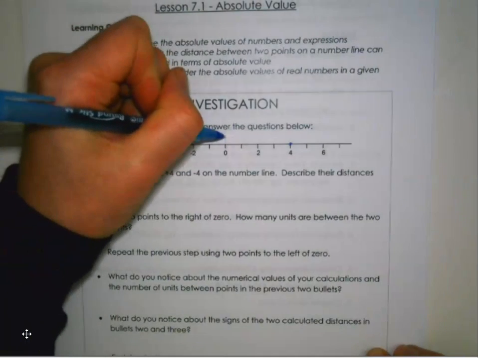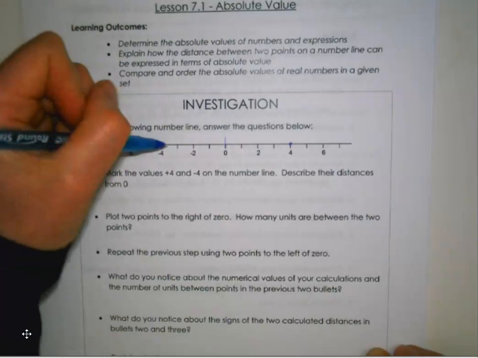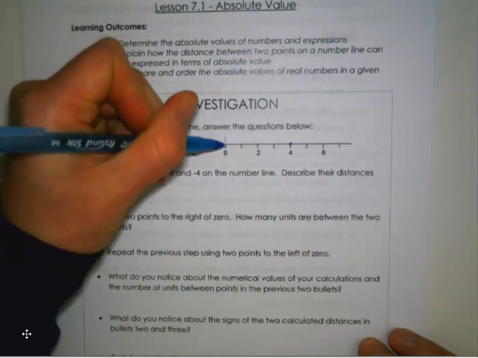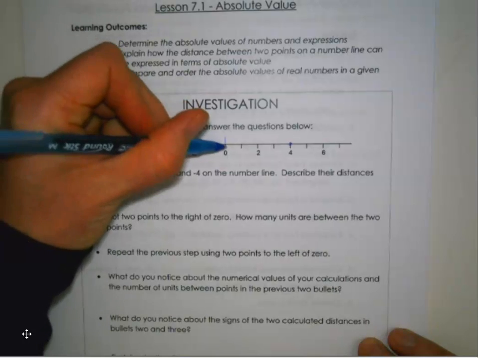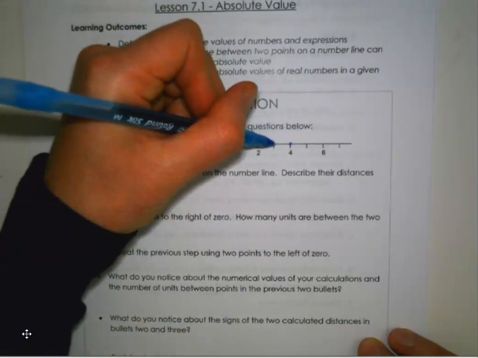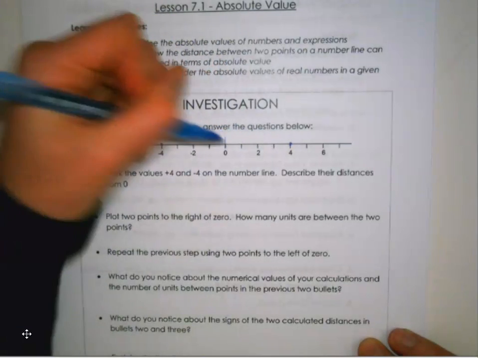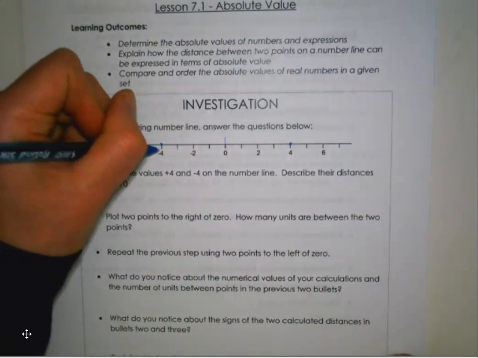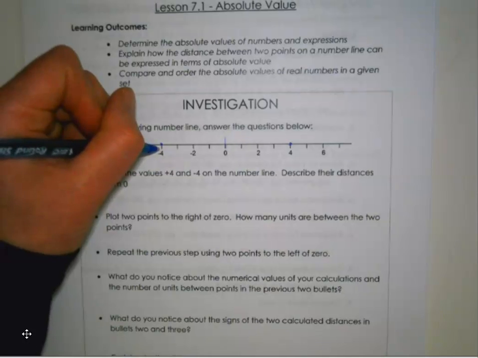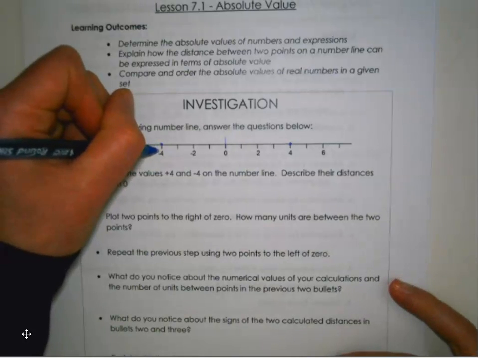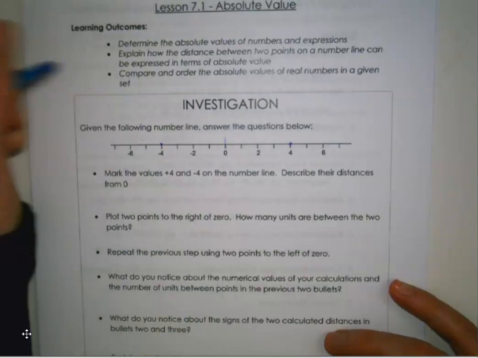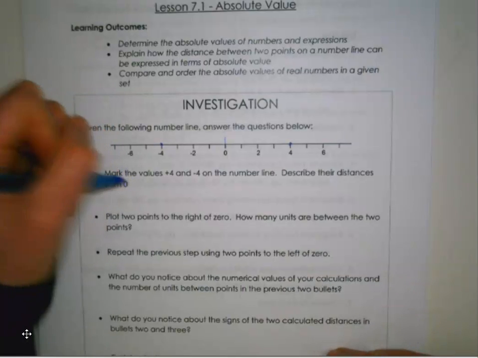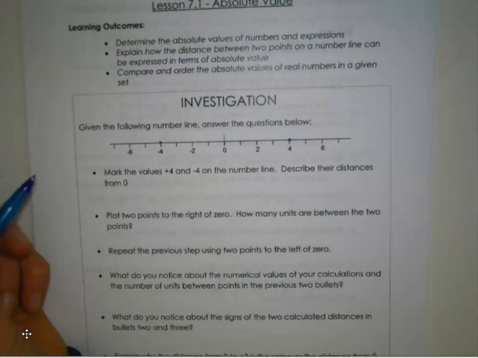So if this is our midline here, the distance from -4 to 0 is 1, 2, 3, 4 units. The same thing is true for +4: 1, 2, 3, 4 units. If we're describing just their distance from 0, we don't talk about the positive and negative. We're just referring to the fact that each one is 4 units away from 0. This one is to the left and that one's to the right, but we don't describe that when we're doing math like this.